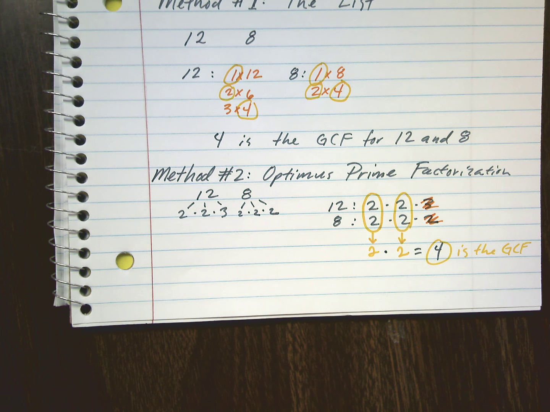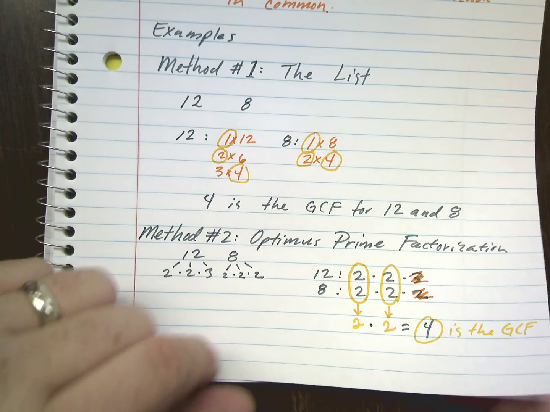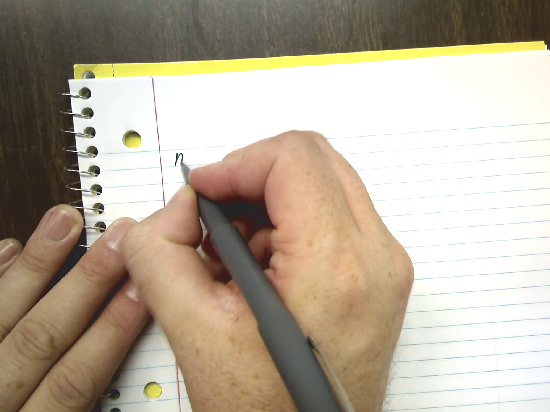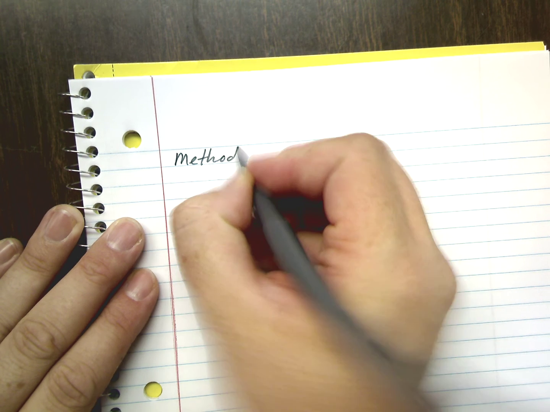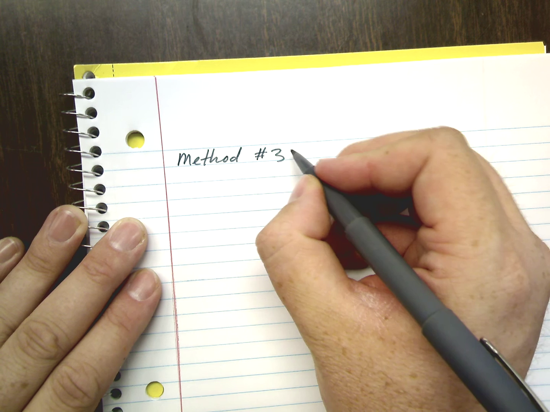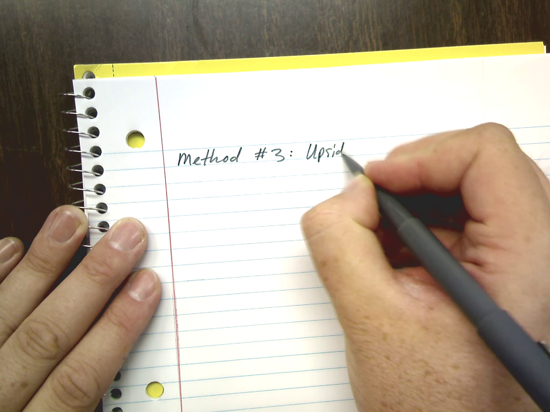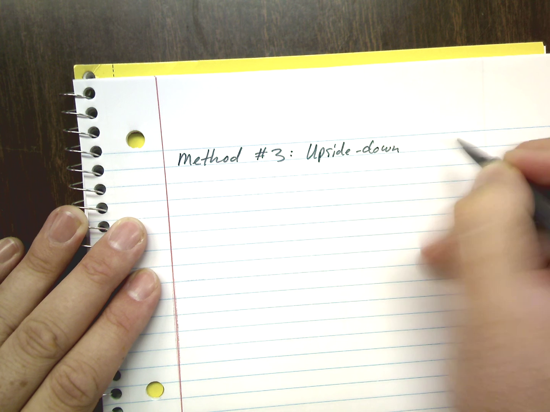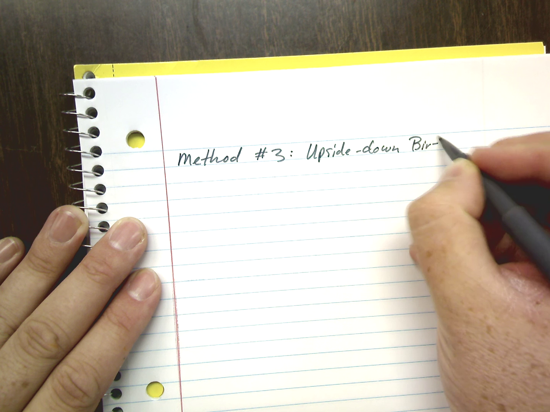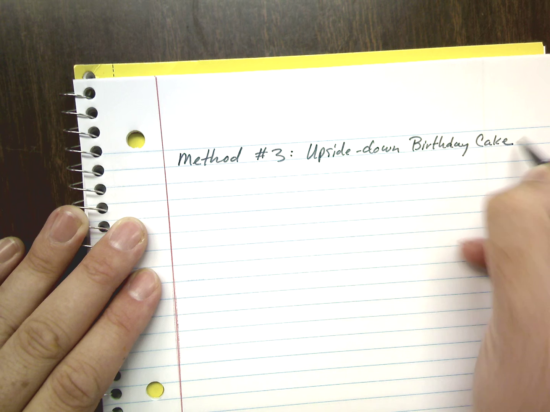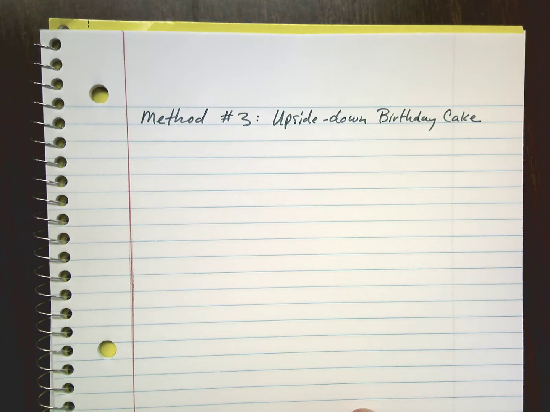So we're going to use another method, and I'm actually going to turn the page here. So this is method number 3 because I'm running out of room, so I'm going to turn my page over. Doesn't happen very often, but here we go. So this is method number 3. And this is called the upside down birthday cake. Okay, so on the upside down birthday cake, it looks like this.